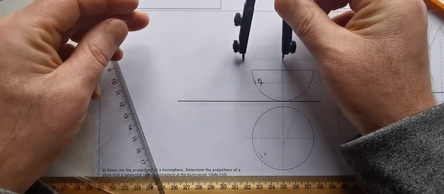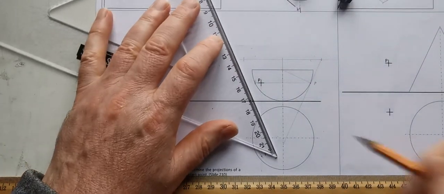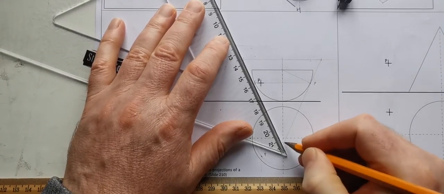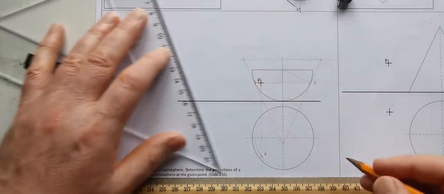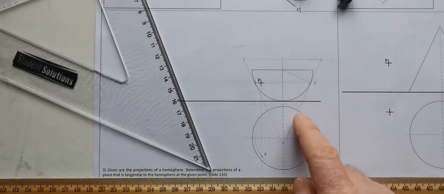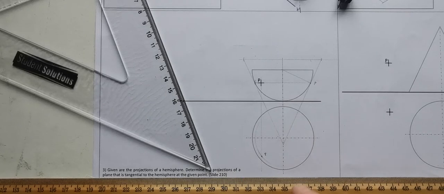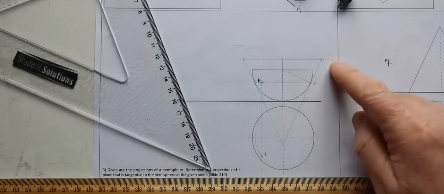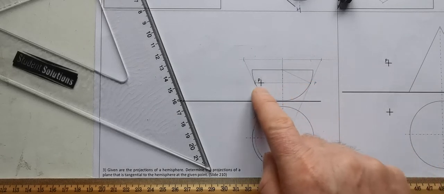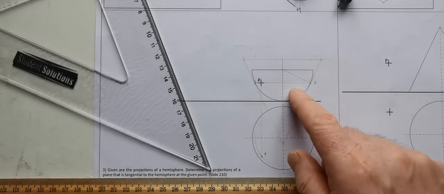So it would be going the same distance over here. So that there would be my upside down cone, or an inverted cone, and that is a tangent to the hemisphere.